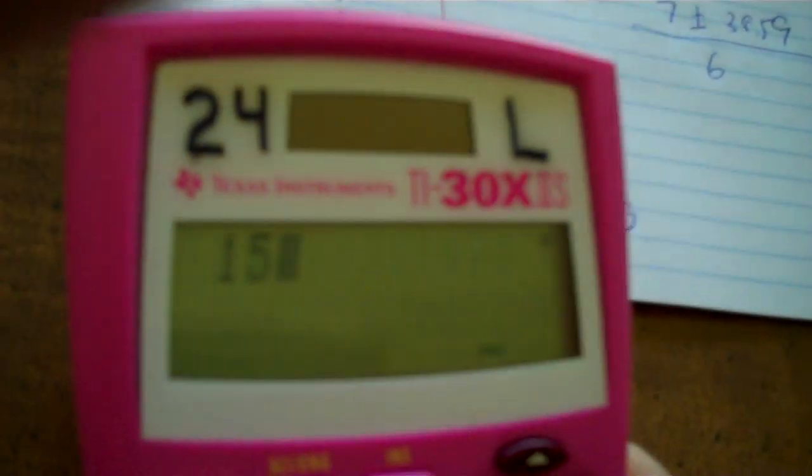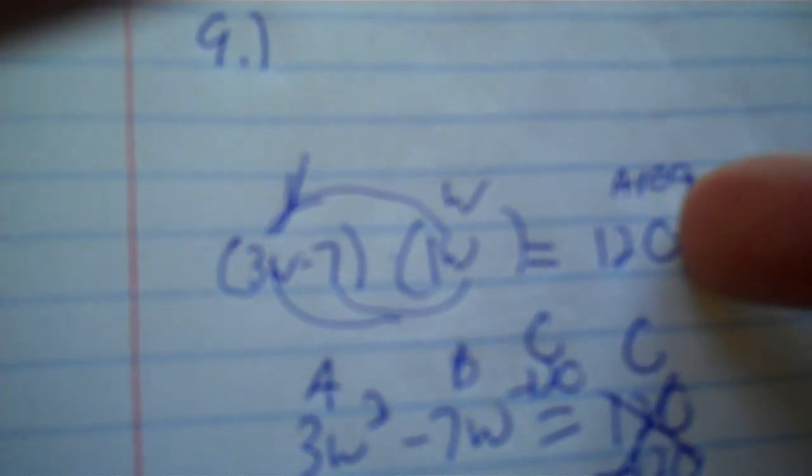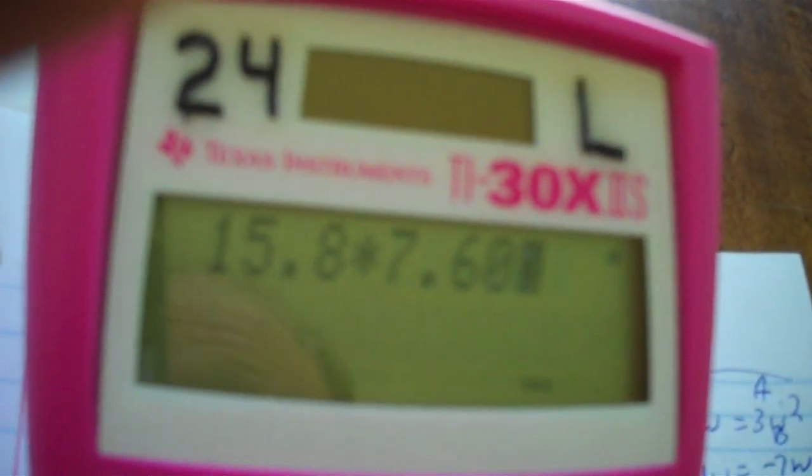Now I can always check my answer by multiplying these together and seeing if it's about 120. Should match up to the area. About, not exactly, but about. Yeah, practically. Okay, so there we go.